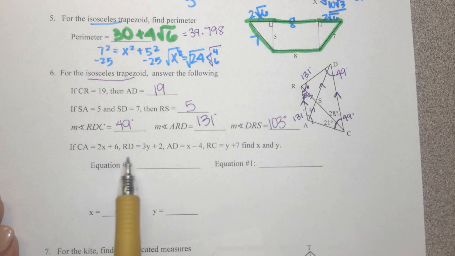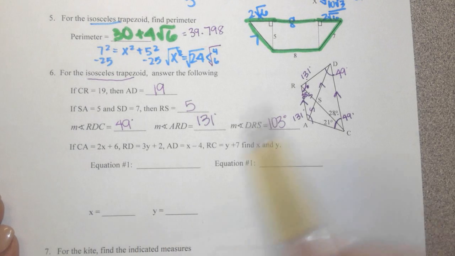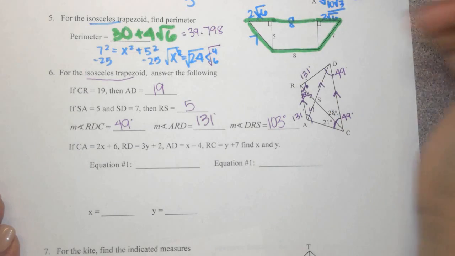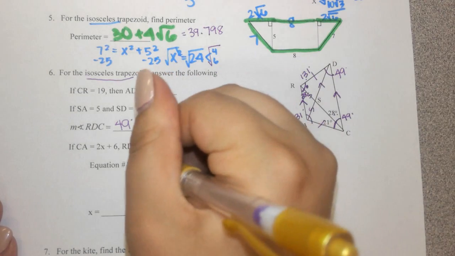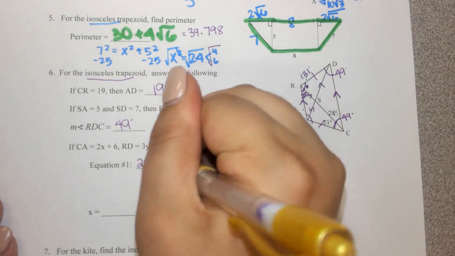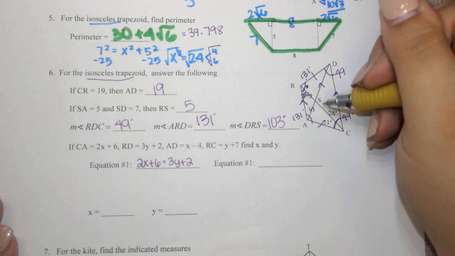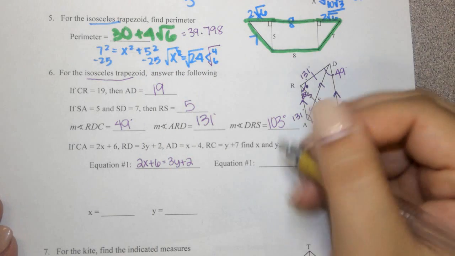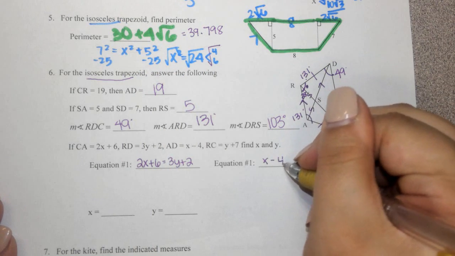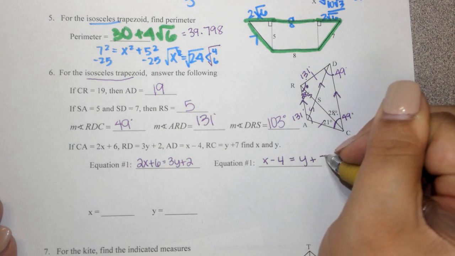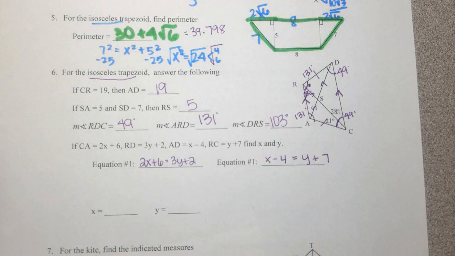And then it says CA and RD are those. CA and RD, those are, it's isosceles. Those are going to be congruent. So I'm going to set them congruent. And then AD and RC, their diagonals are also congruent. Now in this one, you're going to have to use substitution. It's really up to you whether to get X or Y by itself. Honestly, it doesn't matter on this one.